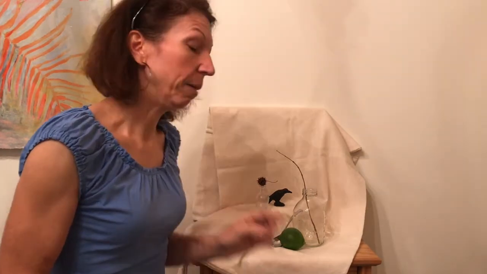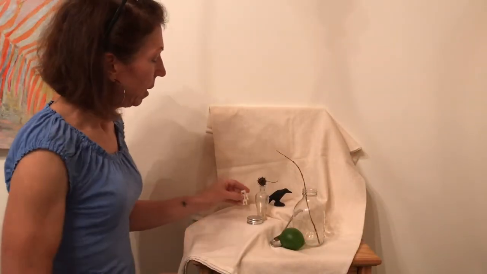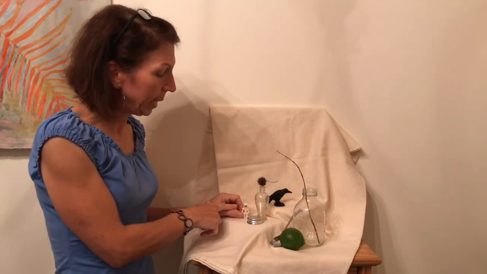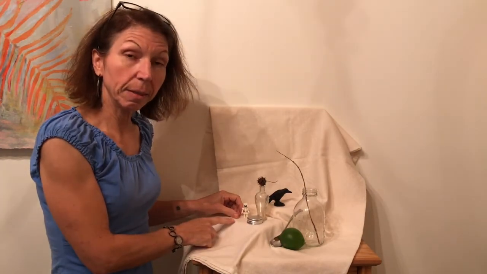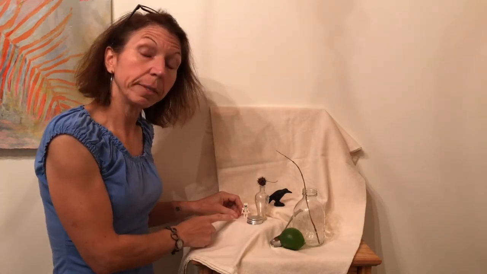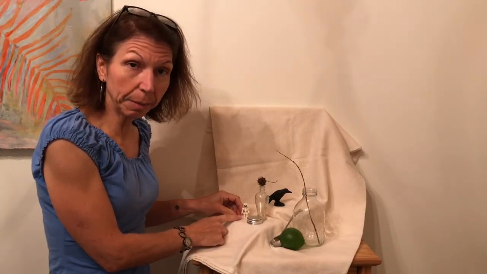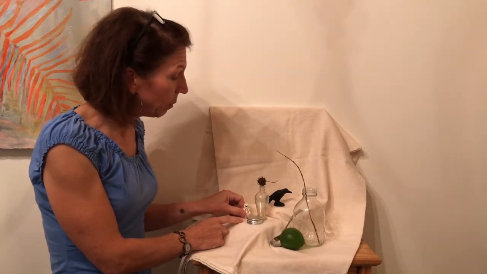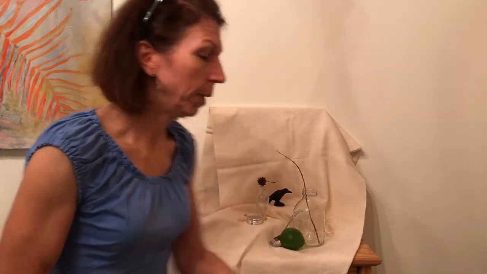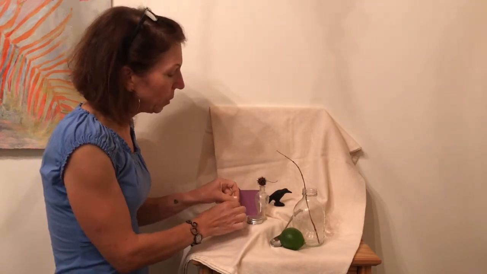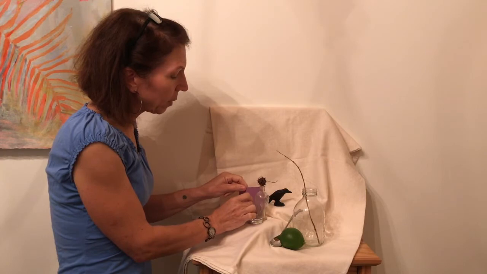Now, what if I had decided I really wanted to use this little Lego skeleton? He is white and the fabric is a cream, so they have very close local tones. They both have light local tones. So it's really difficult to see him on this light fabric. If I really wanted to use him, what I could do is take something that has a darker local tone, like this little piece of paper, for instance, and make a little backdrop for him.